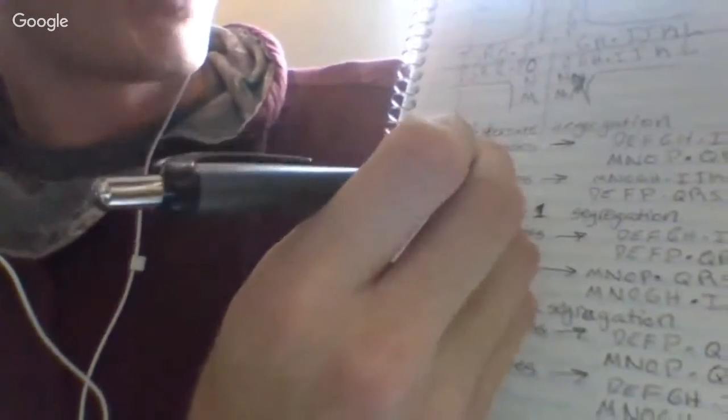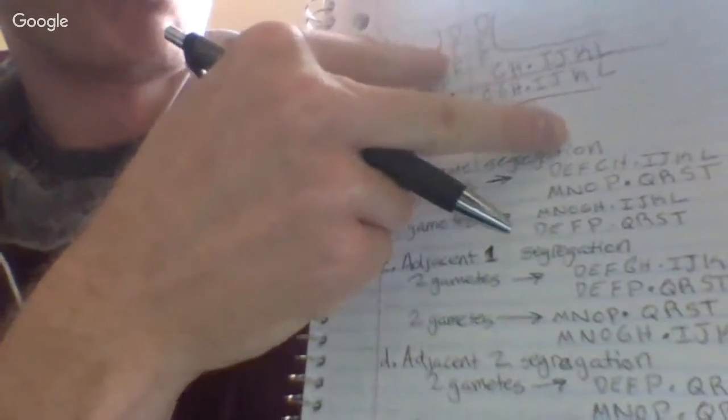The allele composition of the gametes produced by alternate segregation. So this is the only one that can produce viable gametes. So for this one, I'm going to try to explain this as clearly as I can. What happens is they separate this way. So the 2 normal ones will separate this way, and these 2 inverted ones will separate this way.